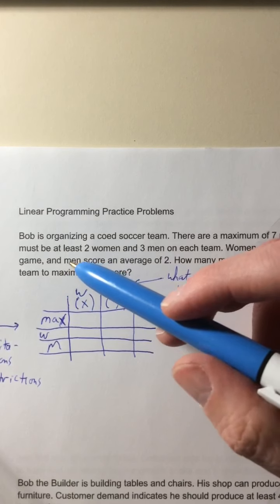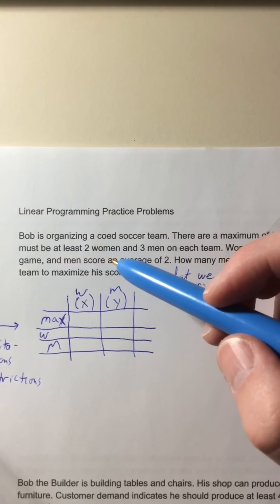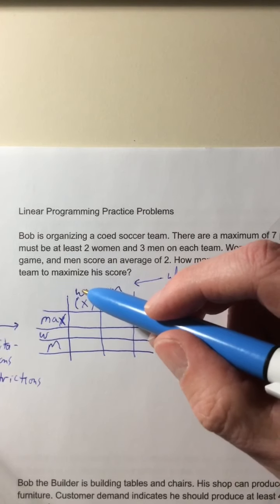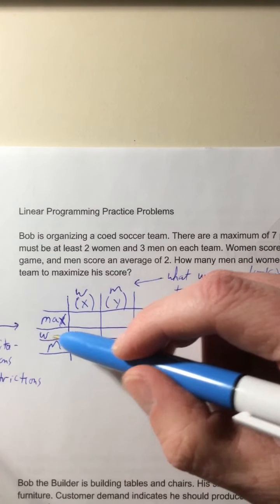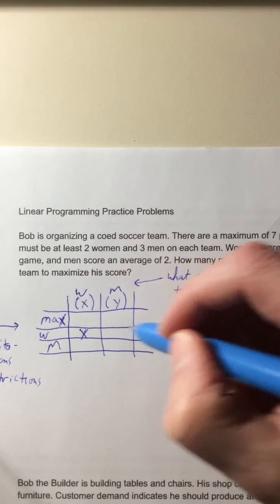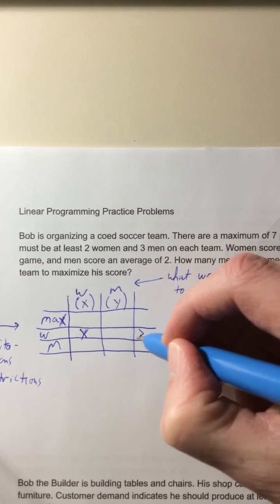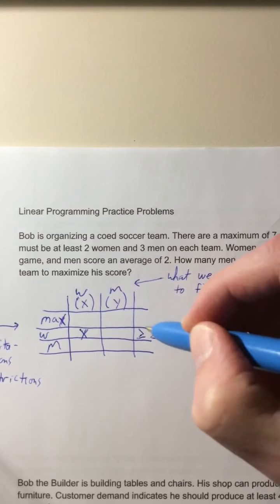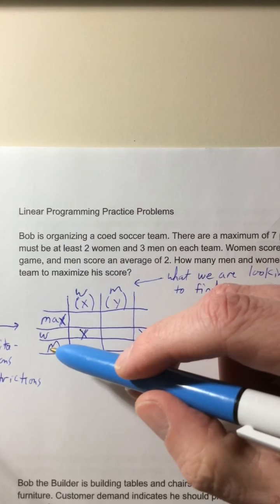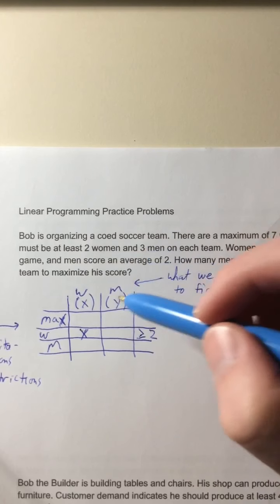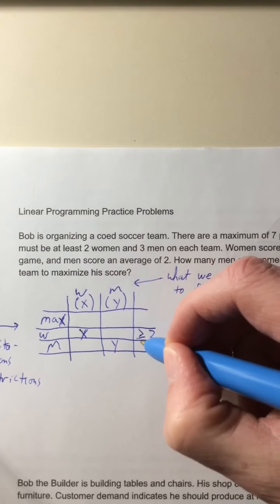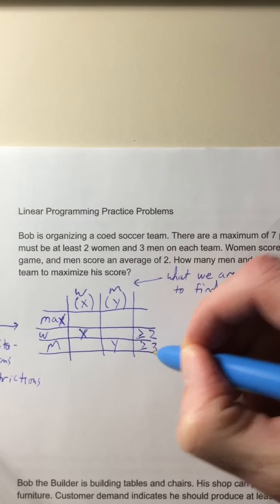So it says here that there must be at least 2 women on the team. Okay, so women are being represented by X, and that's what's going on right here. So the number of women, X, has to be greater than or equal to 2. That's what it says, at least 2 women. And by the same token, the number of men has to be at least 3. Men are being represented by Y, and we have Y greater than or equal to 3.